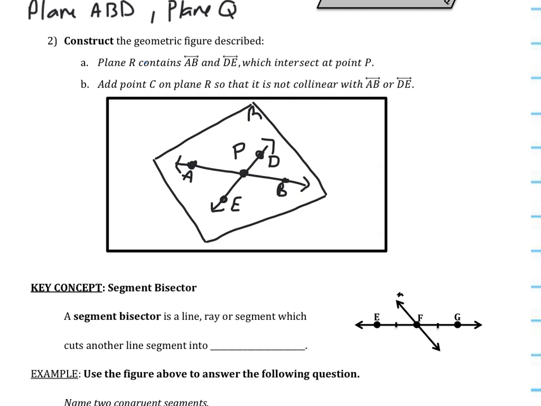Now we want to do the second point. Add point C on plane R so that it is not collinear with AB or DE. Okay, so it can't be on those either two lines. It has to be basically anywhere else. So out here, we're going to put a point C, and now we have done that.